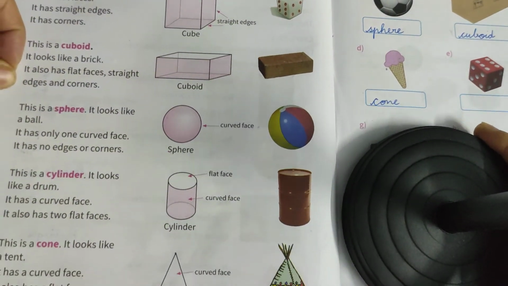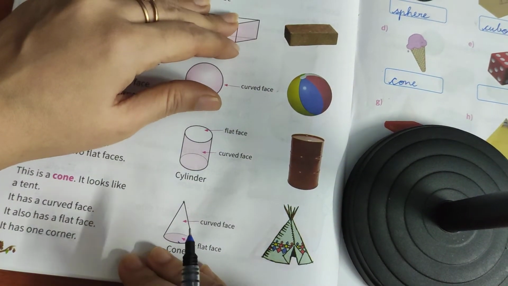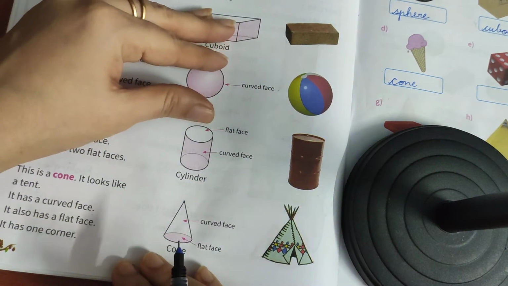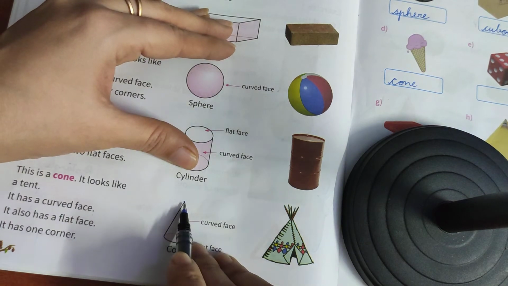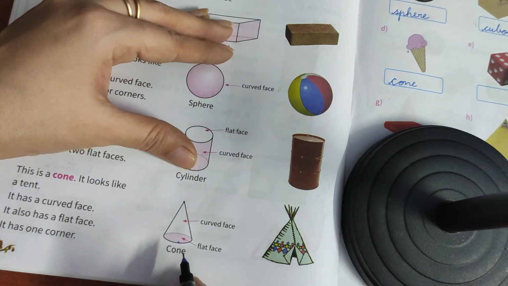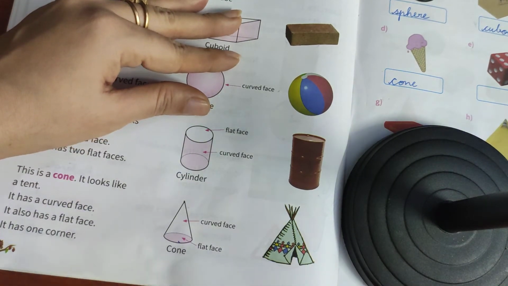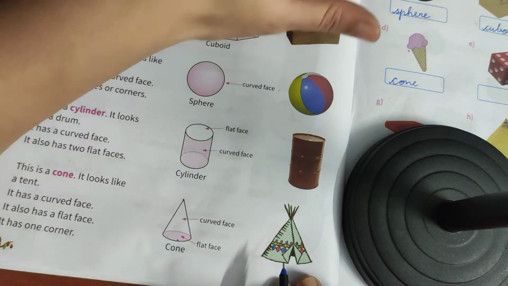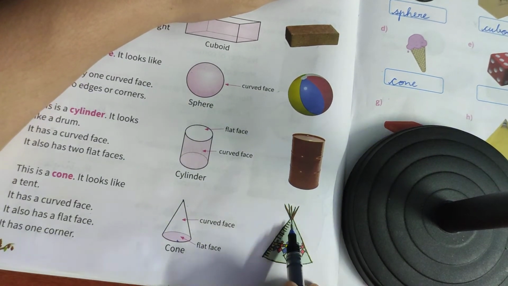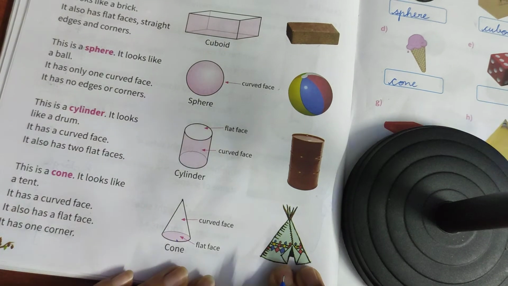And the last figure is cone. Cone we mostly take into consideration is the ice cream. You see, an ice cream has a corner on top. It has a curved face, and it also has a flat face in which we fill the cream. The cold cream is filled into it. We eat it as an ice cream. Another example is a tent. Tent has a flat face. It has a curved surface. It has a corner. So this is a cone.